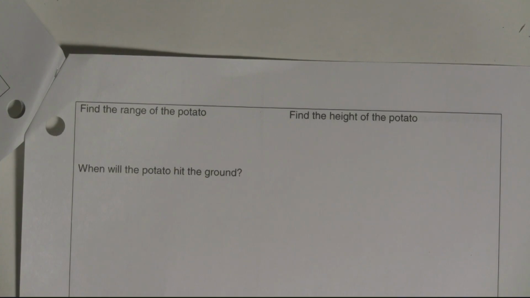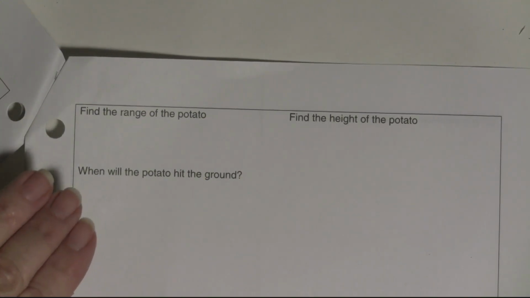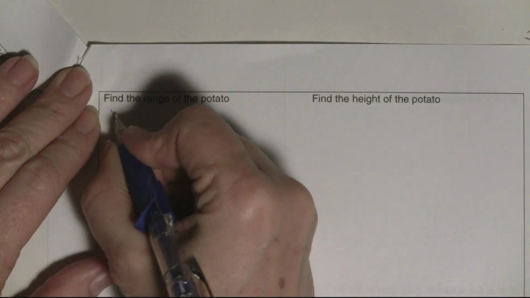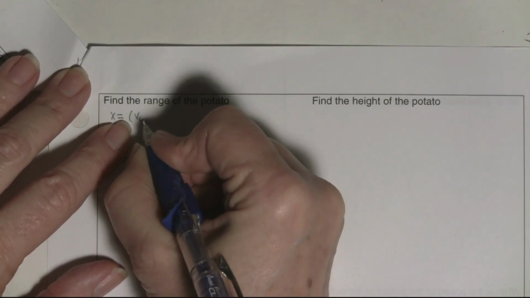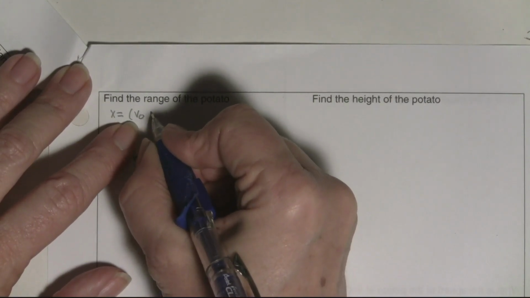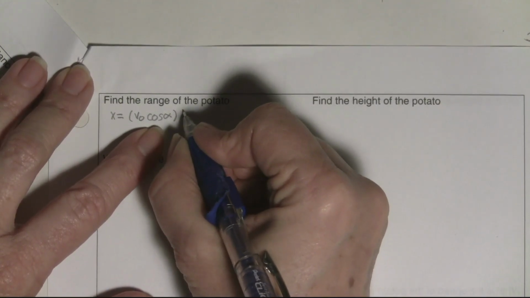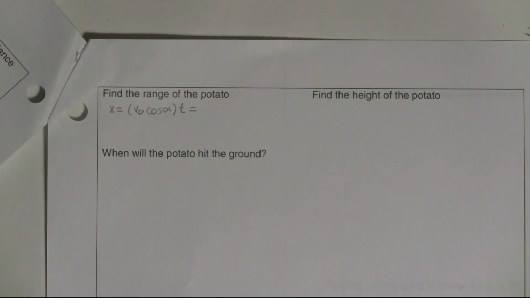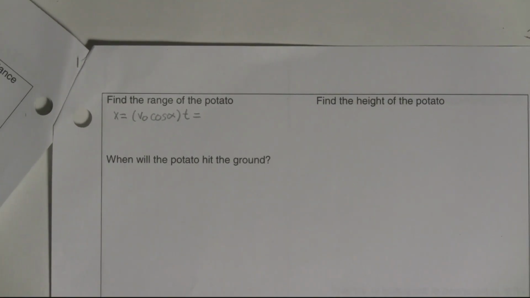So they asked me for the range of the potato. So the range of the potato, I don't know if you're remembering, but the formula for the range of the potato was x equals v naught cosine of alpha multiplied by t. And so if we start thinking about, well, what things did they give us?